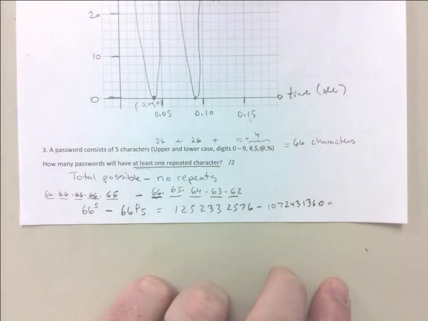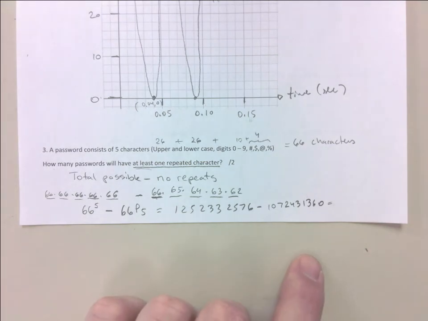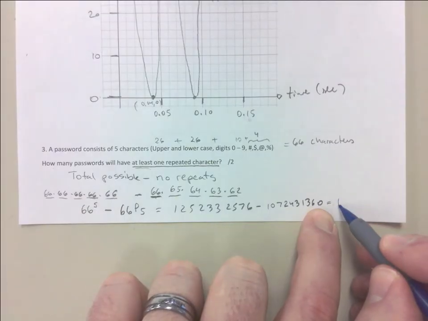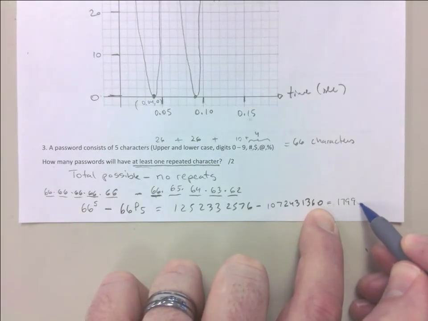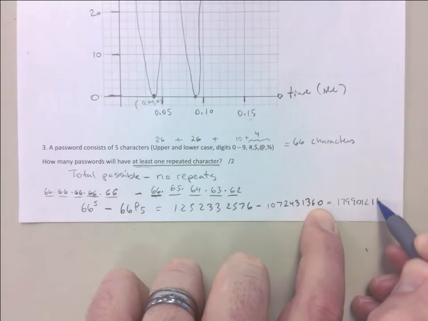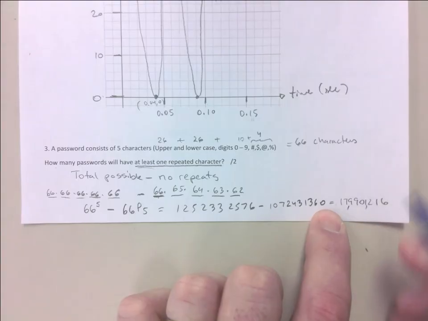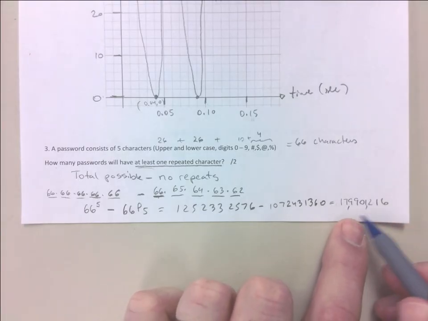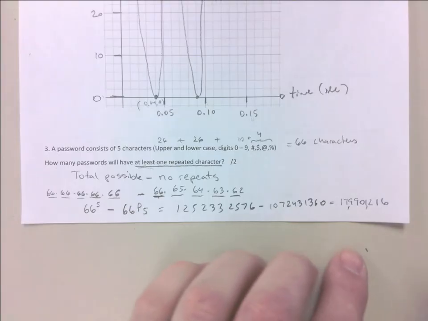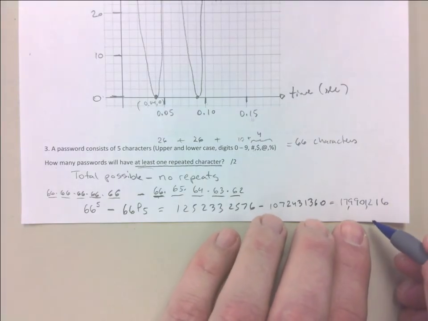And so when you subtract them, and you can just copy paste on your calculator for that, we're so happy about that feature, I am at least. That's 179,901,216. You don't have to put those commas, but 17 million, almost 18 million passwords.